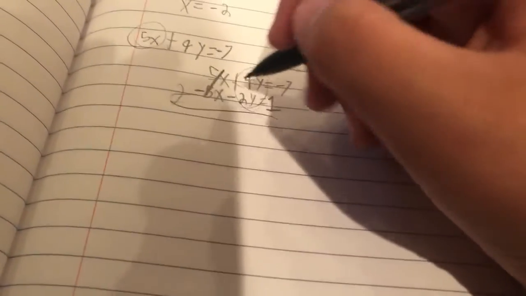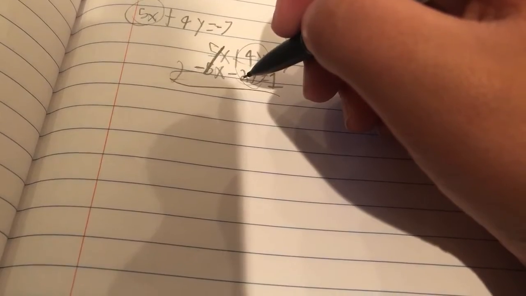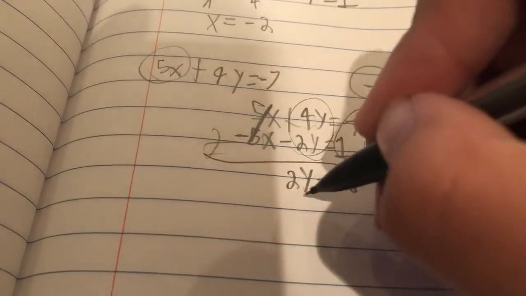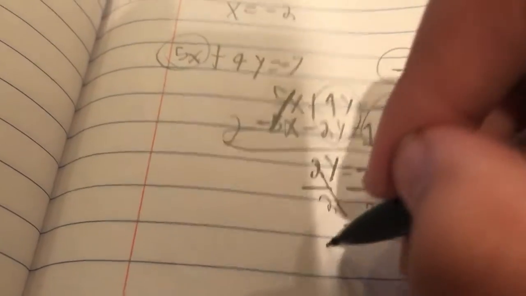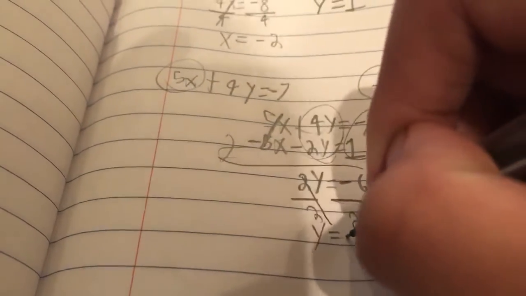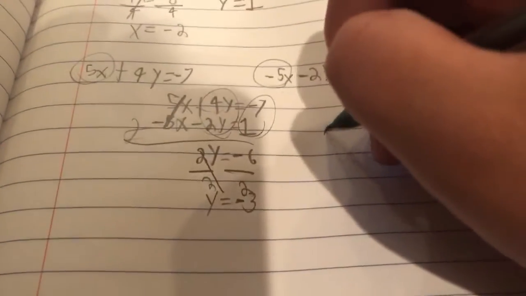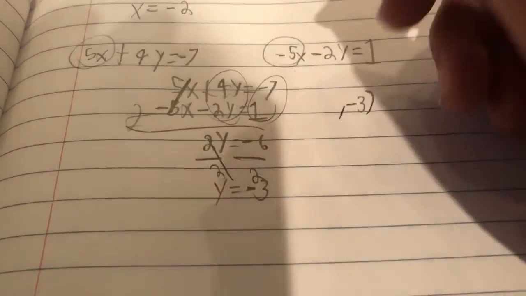So 4y minus 2y is equal to 1 plus negative 7. Alright, so cancel out the 5x, and then these two add up to 2y is equal to negative 6. Alright, add these together as well. So we're going to divide this side by 2 to cancel that out. Divide this side by 2 because that's what we did to the other side. That will give us our y coordinate, which is negative 3.